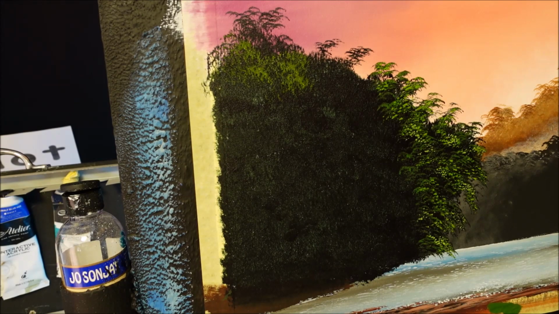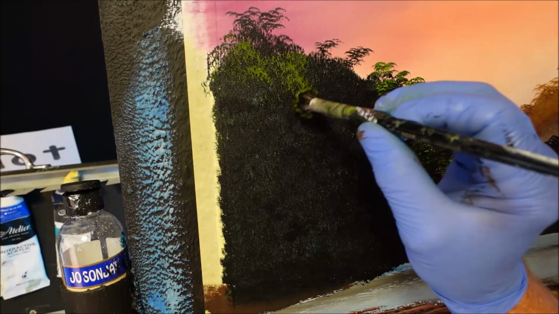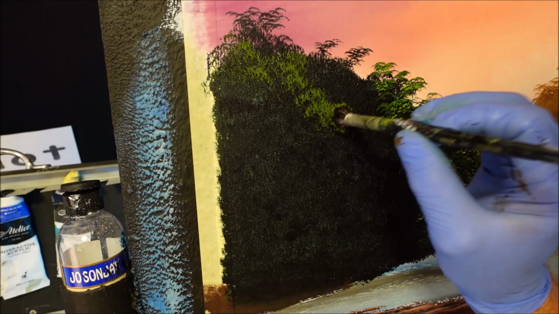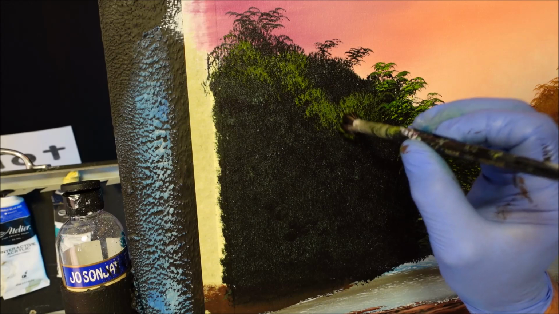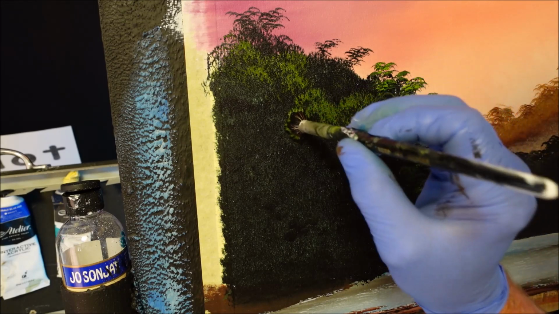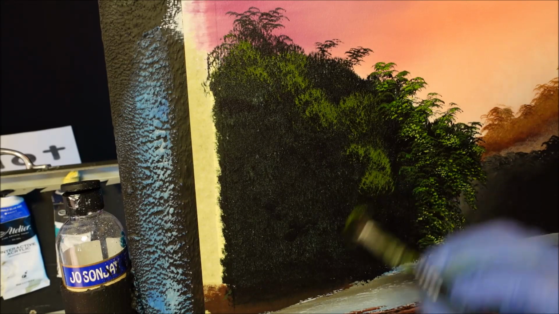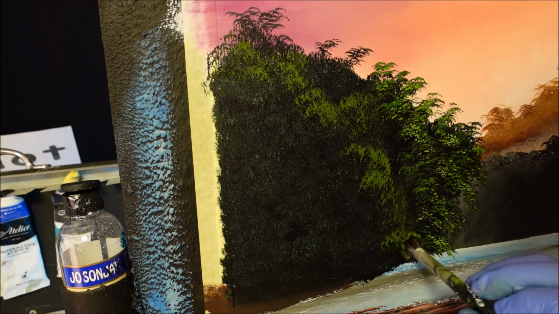Now don't have this too wet, just enough to get the stamping on there. And this is going to come in front of there. See, I've left some black there. And this is going to come down now, down to there.